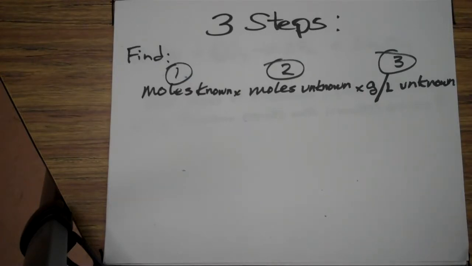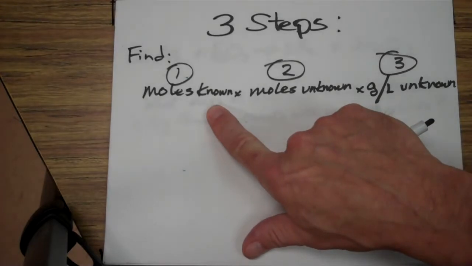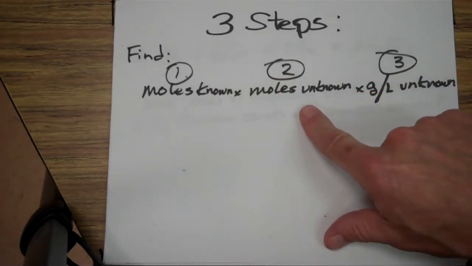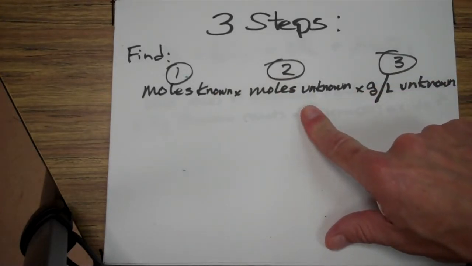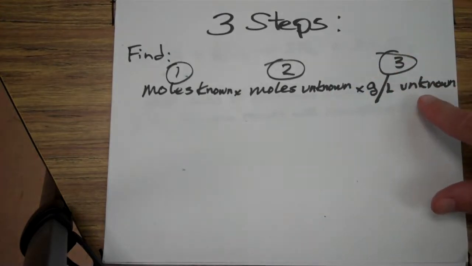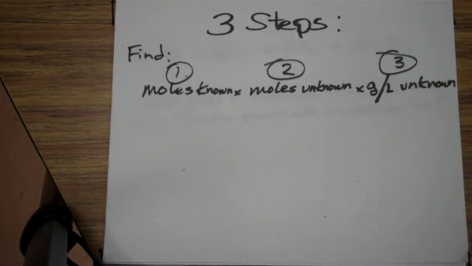The 3 steps are: finding moles of known is step 1. Step 2 is finding moles of unknown, and step 3 is finding grams or liters of unknown.